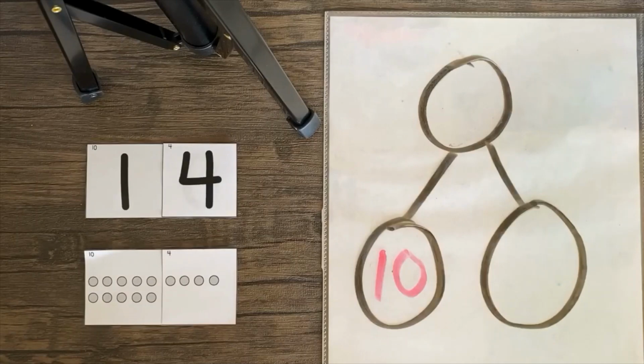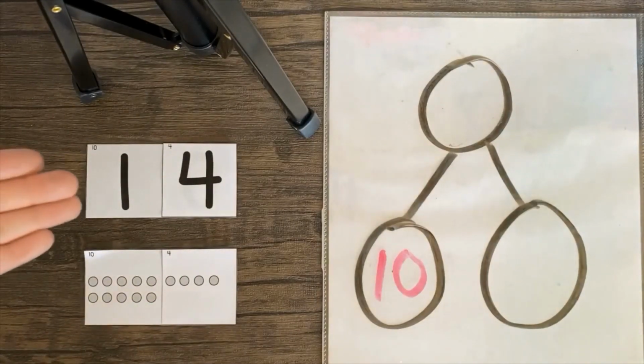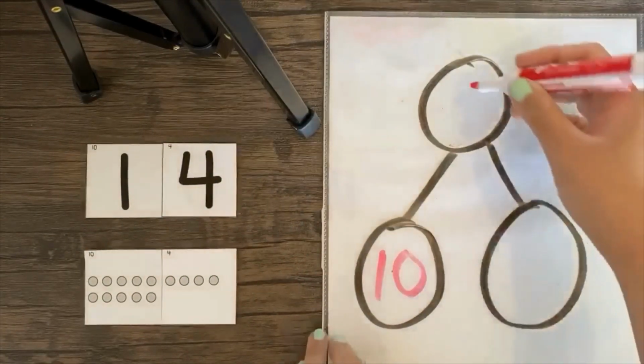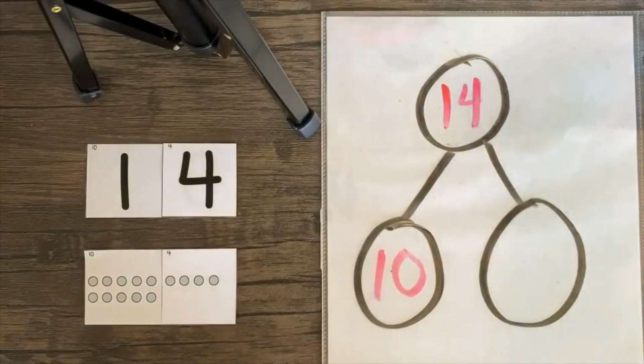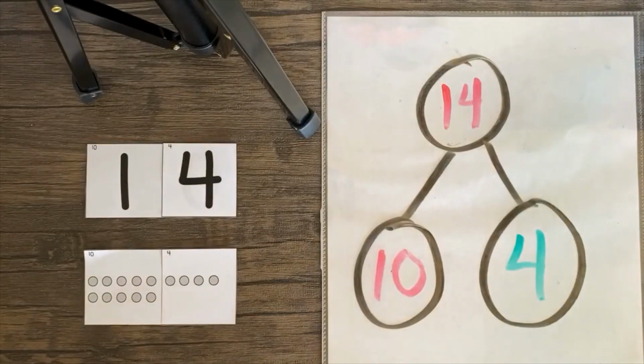Welcome back, my friends. So just like we did last time, we see that our whole, or our total, is 14. And we started off with the part of 10. Did you discuss with your friend or your family member about the missing part, or about the part that Miss X added? Great job. What is our missing part here? Good job, my friends. You are doing so fantastic. My missing part is 4. Now we're going to get ready to go to the teacher model.